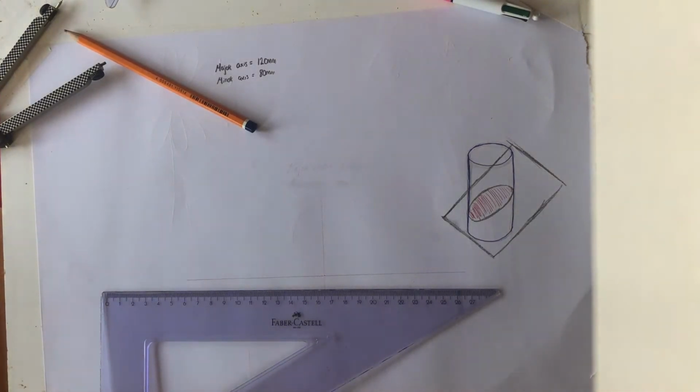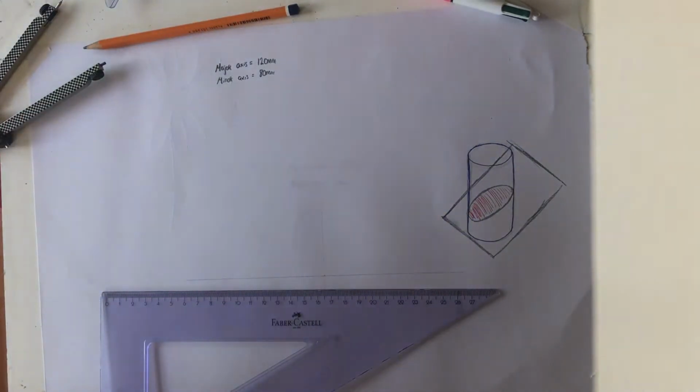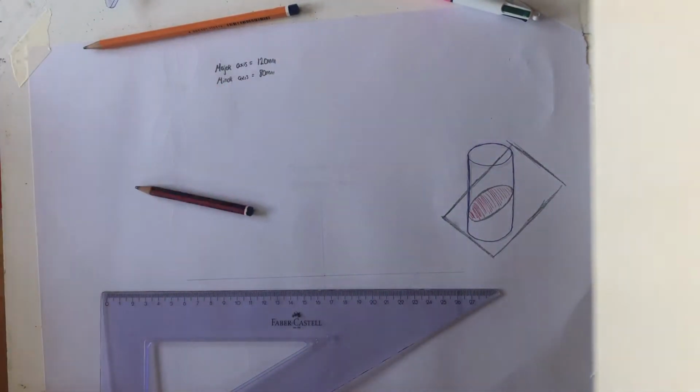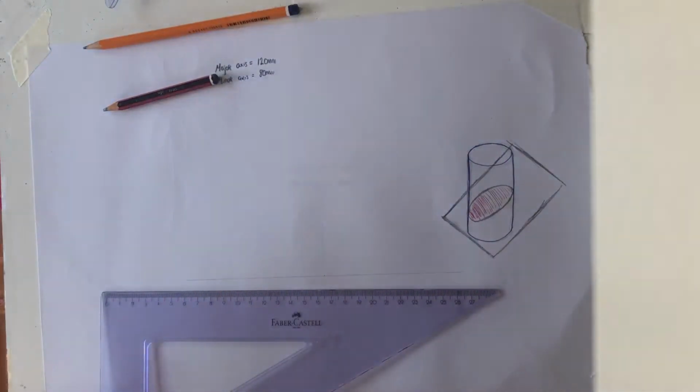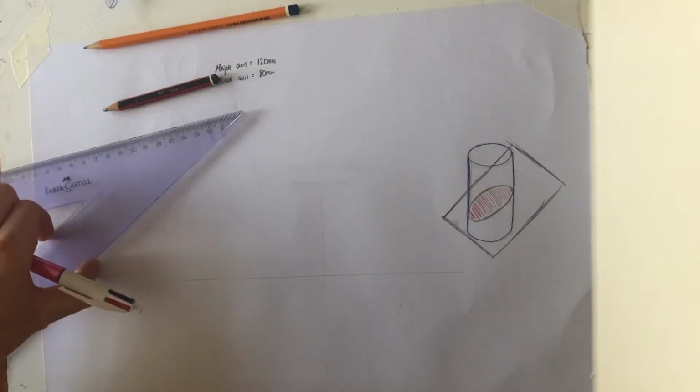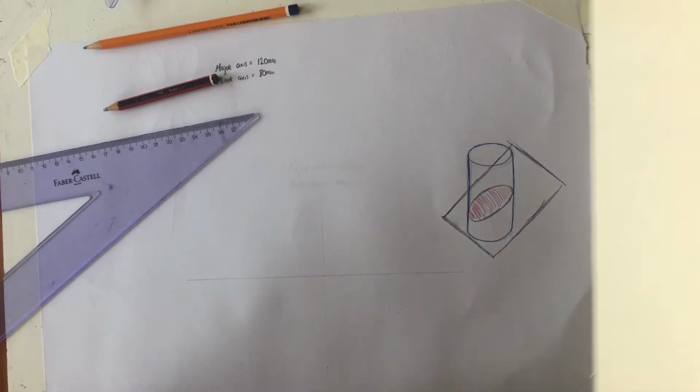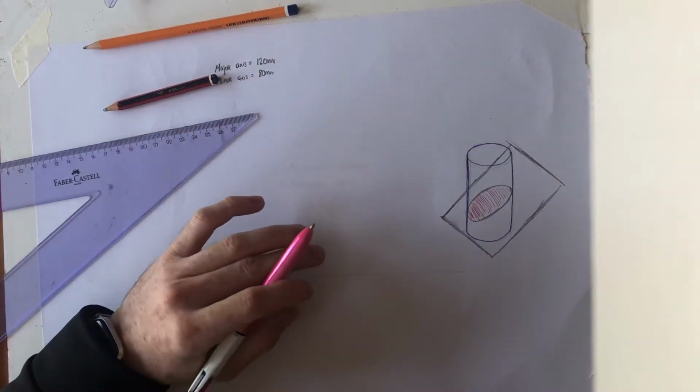Okay, so welcome back. Today I'm going to go through with you how to construct a simple ellipse using the concentric circles method. First off, before we begin constructing our ellipse, we're just going to have a brief introduction as to how it is derived.